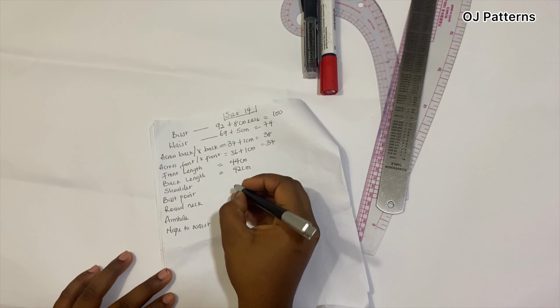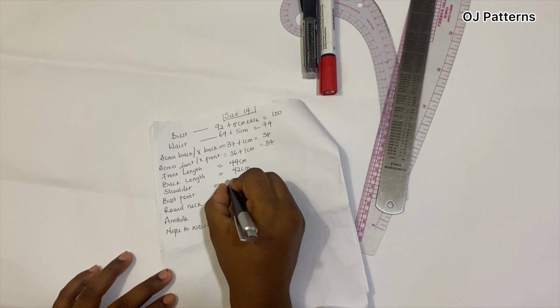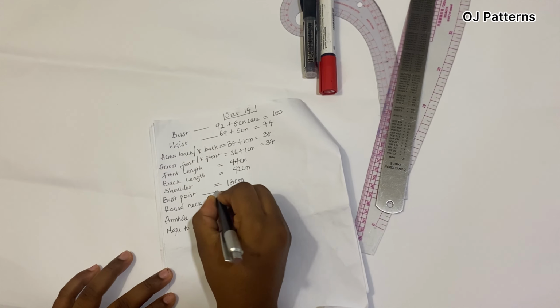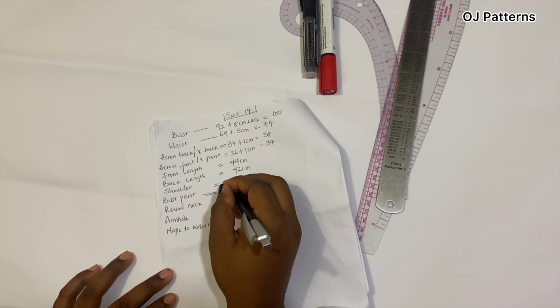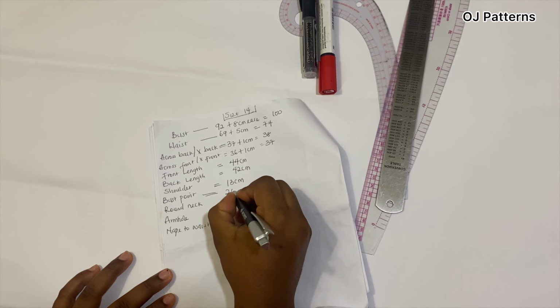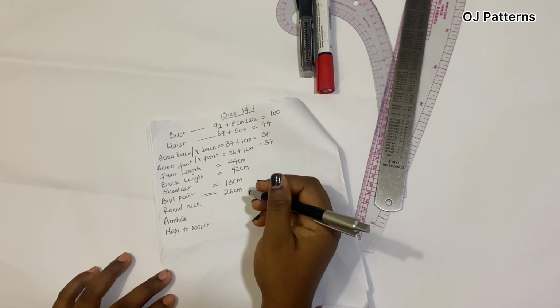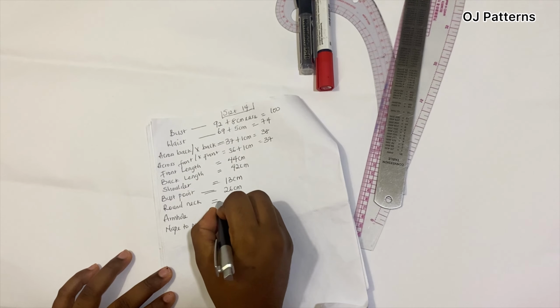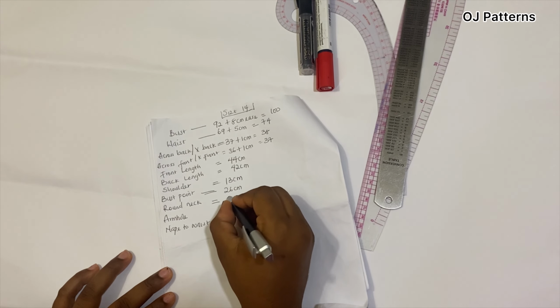Then we have the shoulder. Shoulder is 13 cm. And next is the bust point. Bust point is 26 cm from NP, which is neck point. We have the round neck. Round neck is 36 cm.